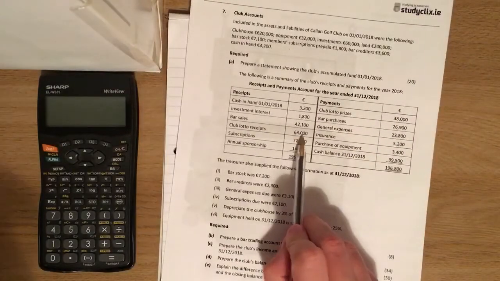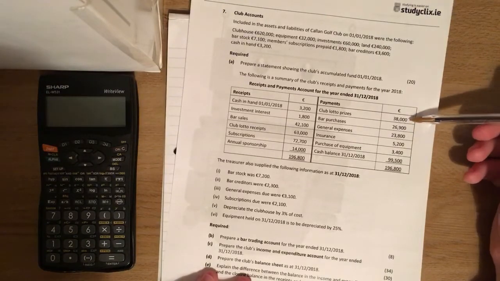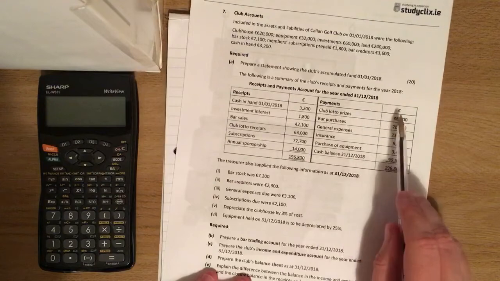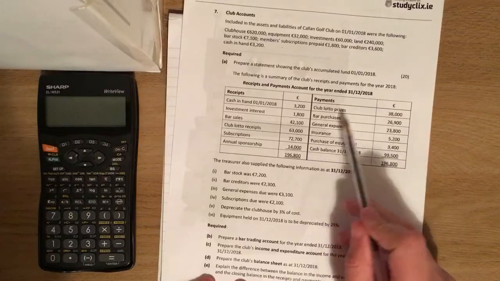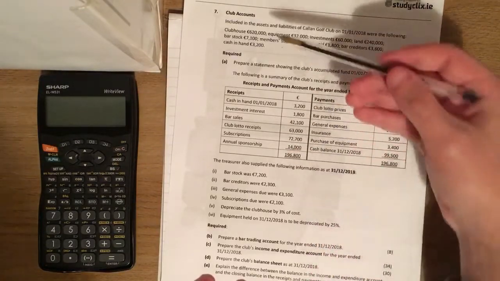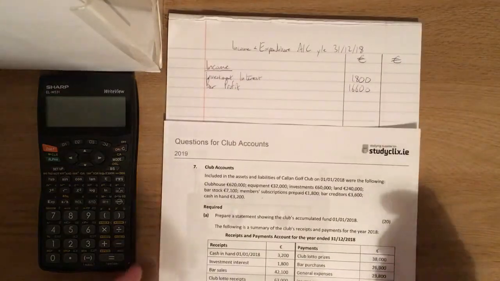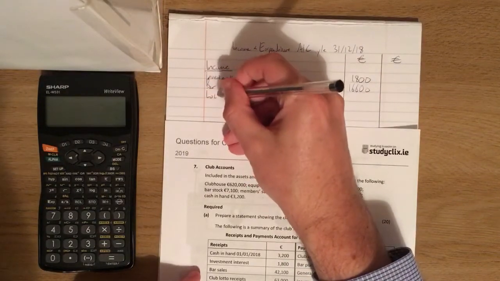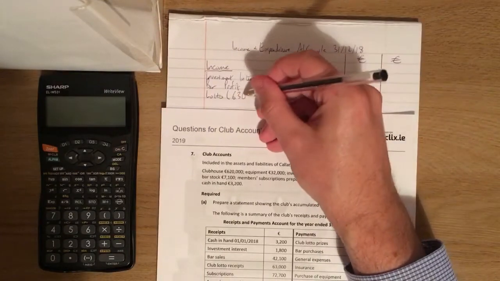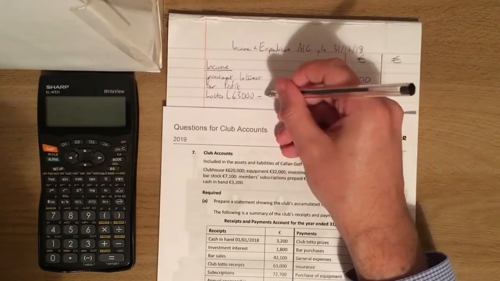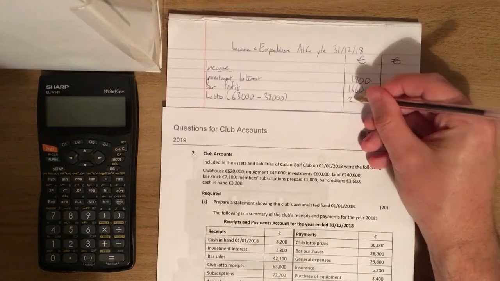So next I've got club lotto receipts. Yes, that's income. You'll see over here on payments you've got lotto prizes. So receipts take away prizes is what I'm going to put in as income. So as much as possible net stuff off against each other. So rather than putting in a 63 in income and a 38 in expenditure, I'm going to subtract them from each other and put that in as lotto. So 63,000 from the income side, take away 38,000 from the expenditure side, and that is 25,000.